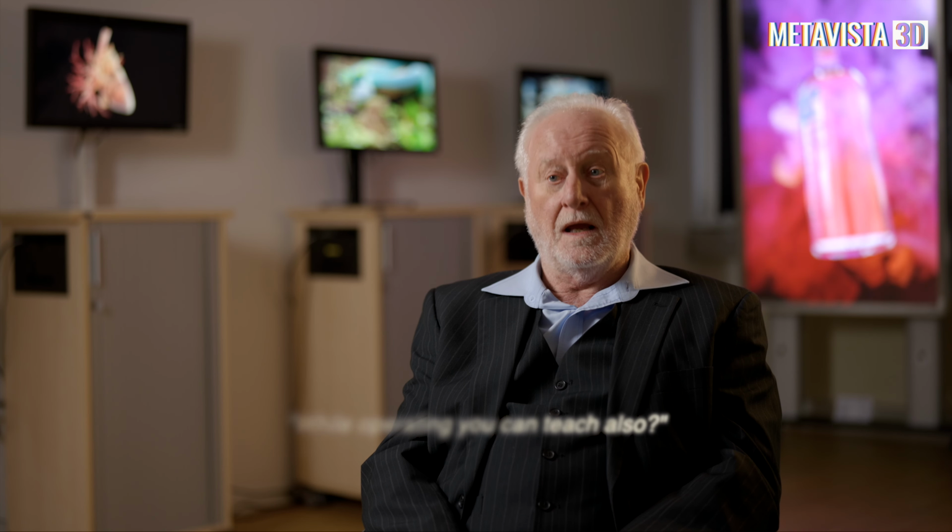Endoscope 3D, for example, with glasses. And the important thing is that in the operations room, it's not just the operator who can see it in 3D with glasses. No, everybody, all his assistants can also see it in 3D, and they exactly know what the operator is doing and what his activities are. So while you're operating, you can teach also.